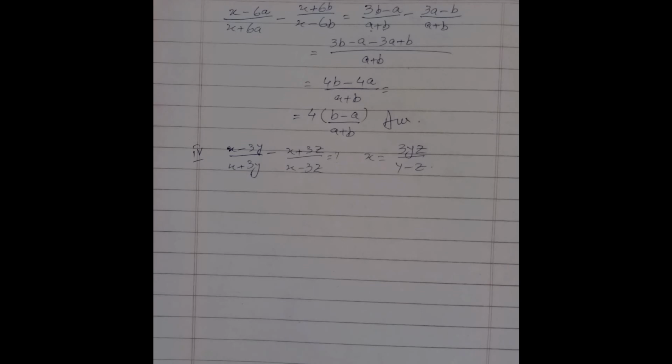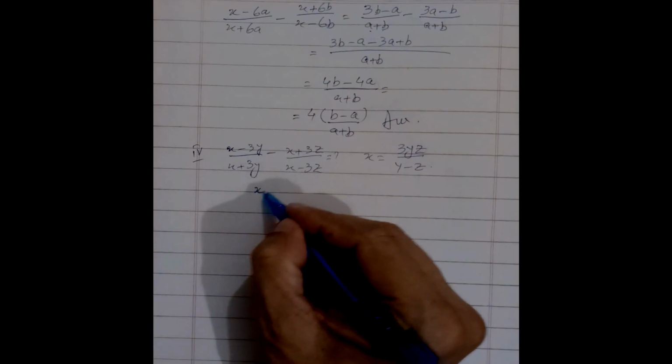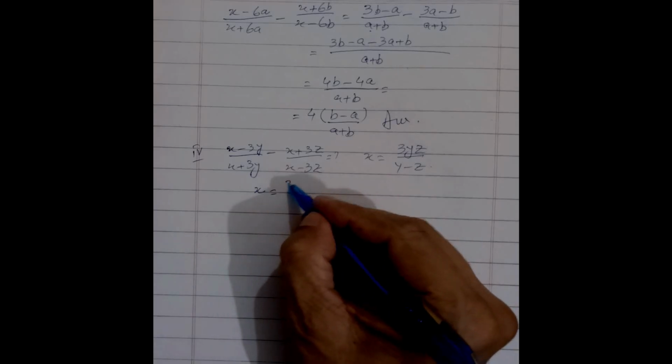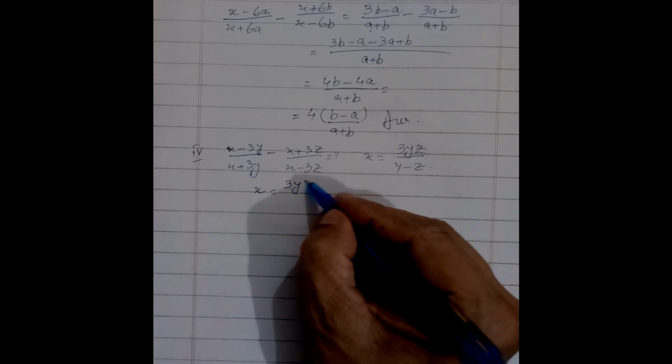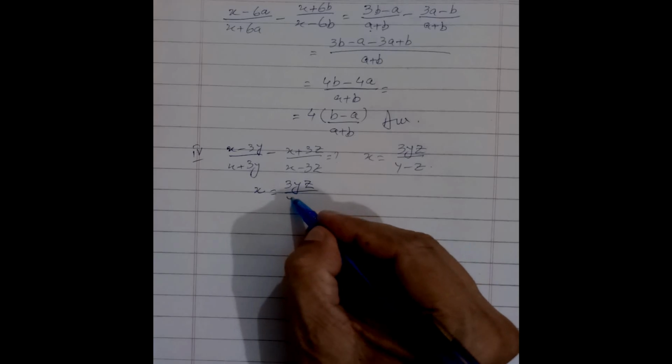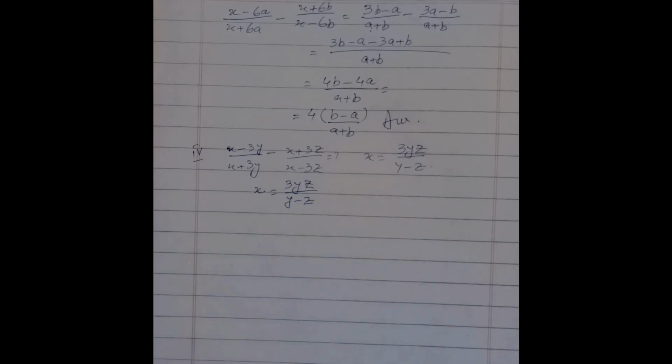In the same way, we solve the first three questions. Same we solve this question. X is equal to, this is given, 3yz over y minus z.